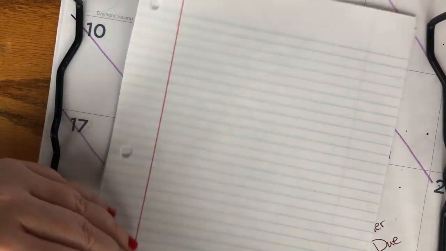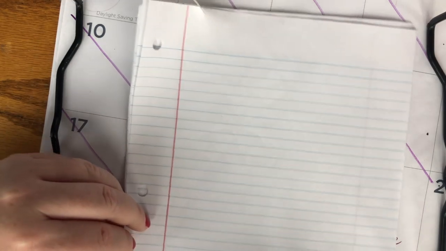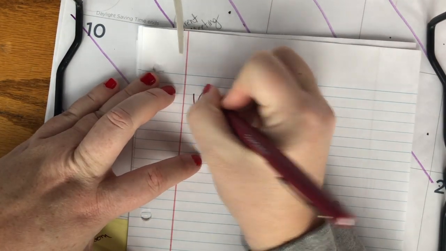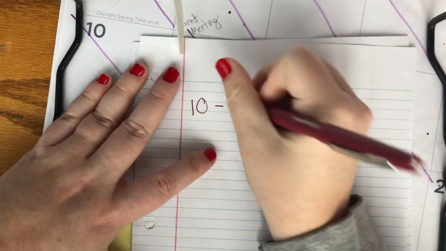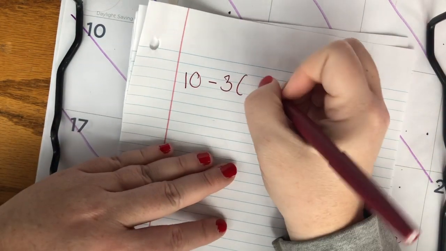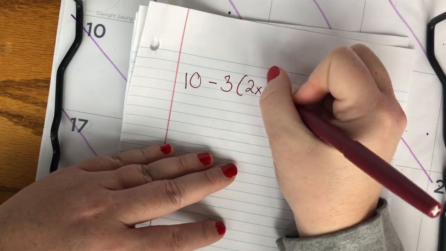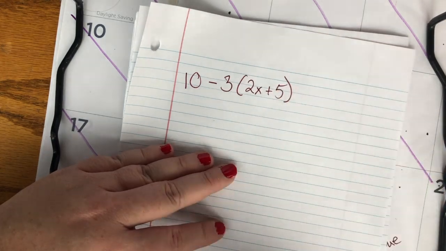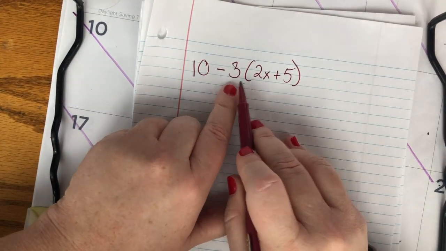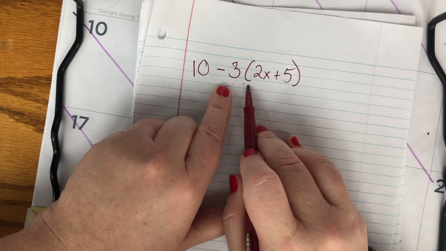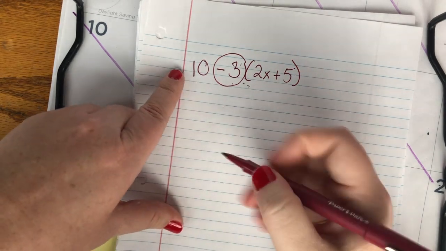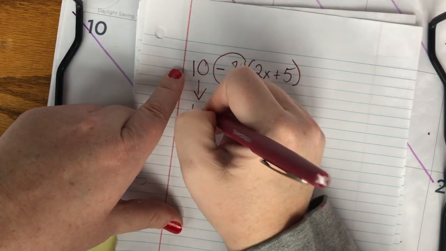Last one that might appear is 10 minus 3 times 2x plus 5. Now remember, I'm distributing the term right next to the parentheses. So I'm distributing this term. I don't mess with the 10 yet. I just bring it down.